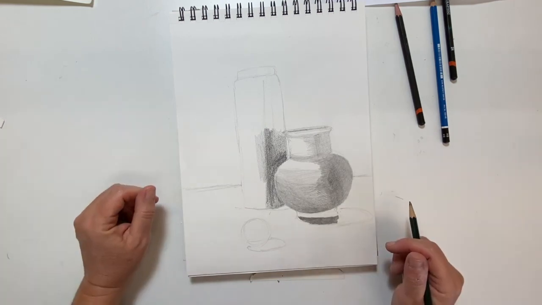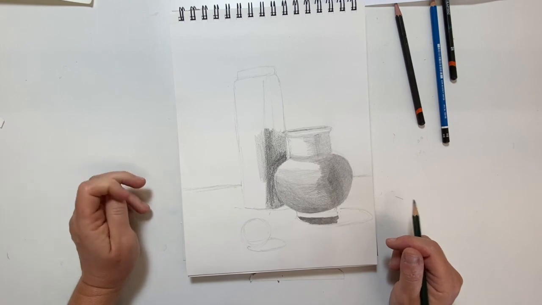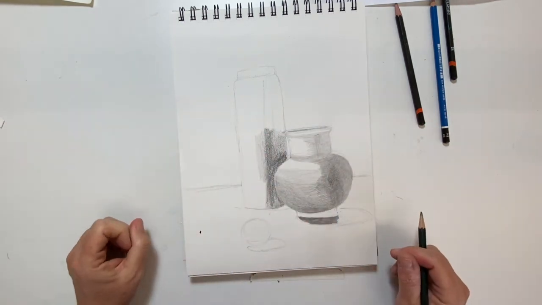All right, go to it. Draw a full still life in full value.